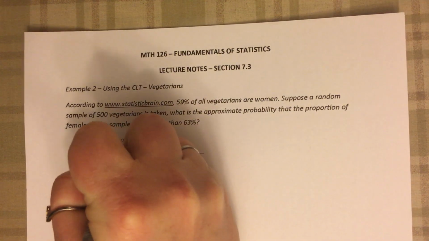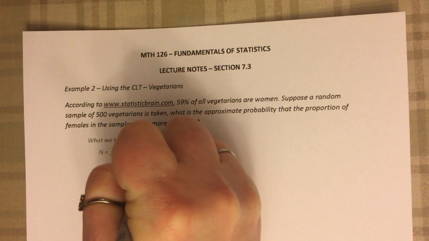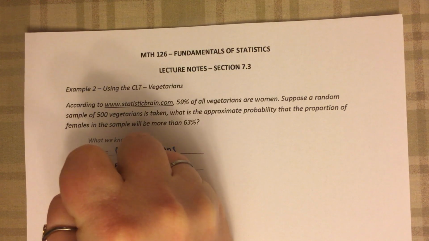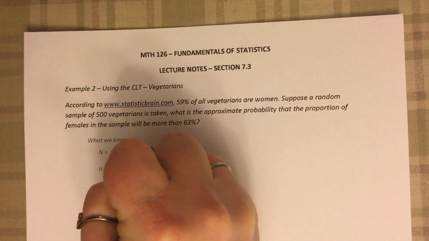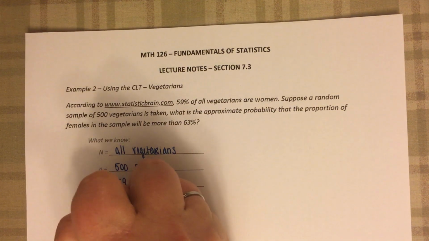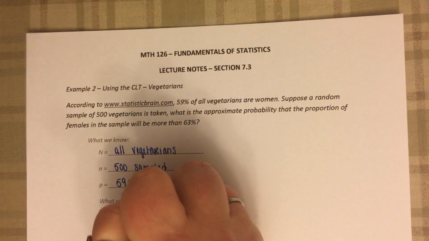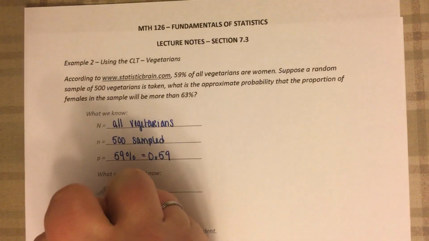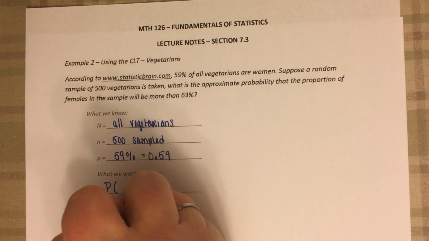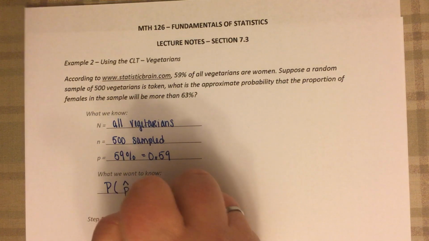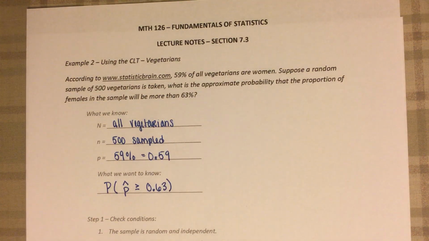So our population N is going to be all vegetarians. Our lowercase n, our sample size, is the 500 that were sampled. Our p is what's in our claim, 59%, which gives us 0.59. What we want to know, again, our capital P stands for probability, and then our p hat is greater than or equal to 0.63. So what is the probability that our proportion of females in our sample will be more than 63%?